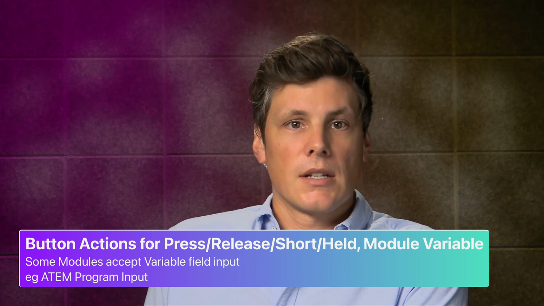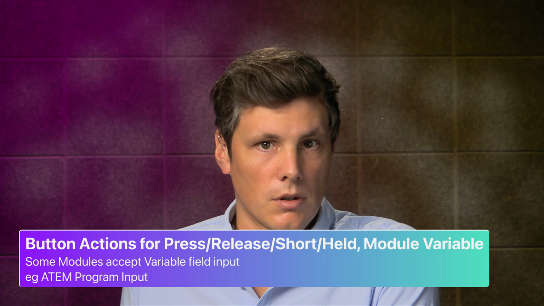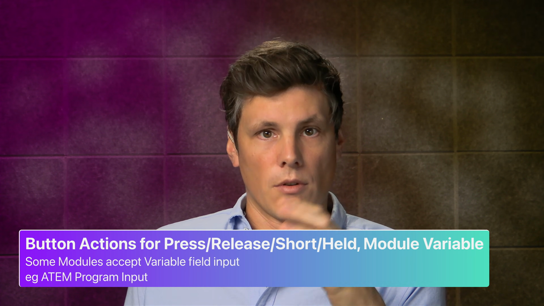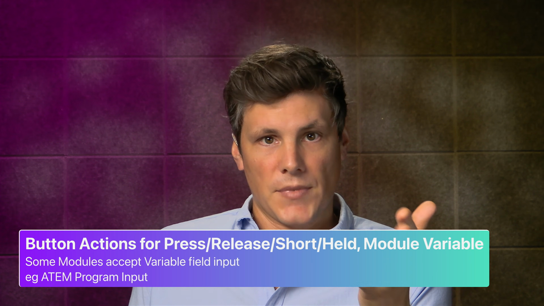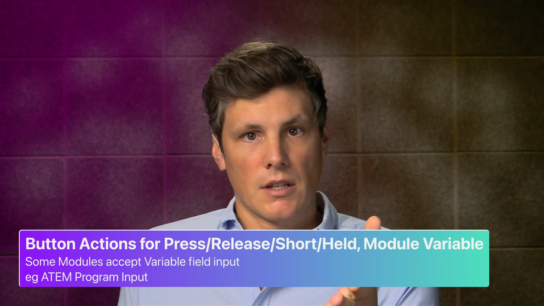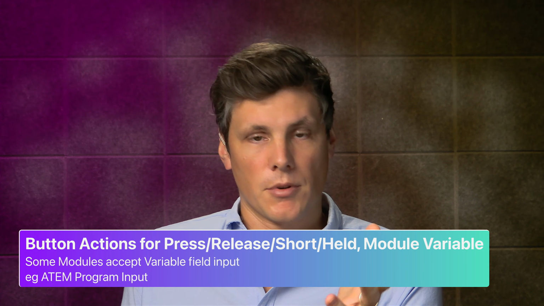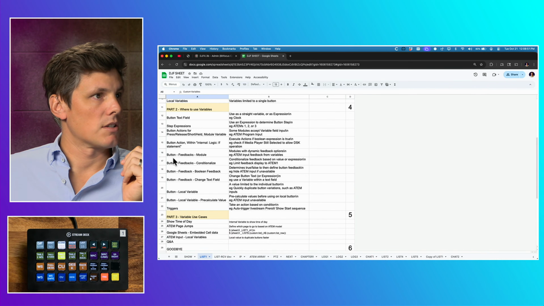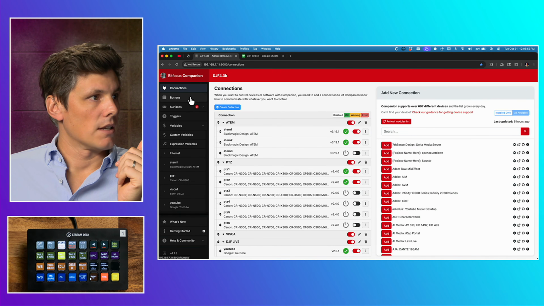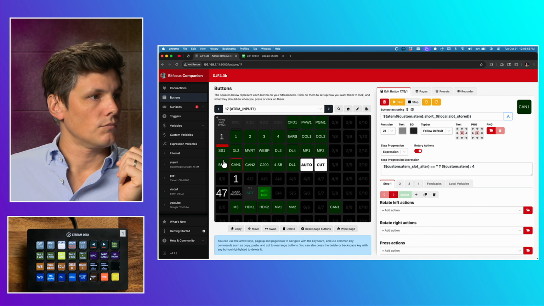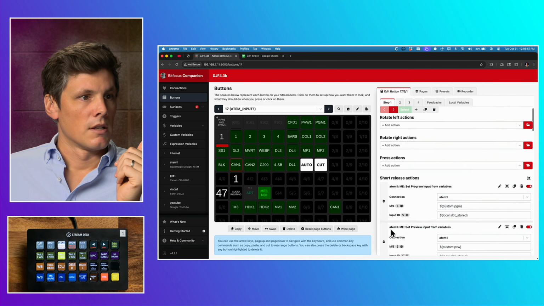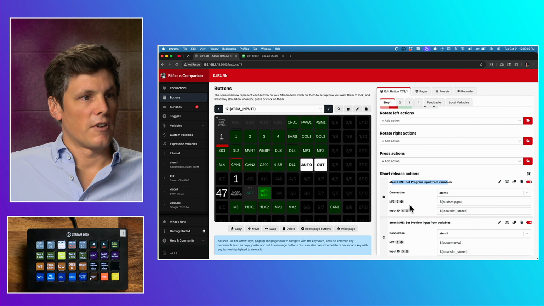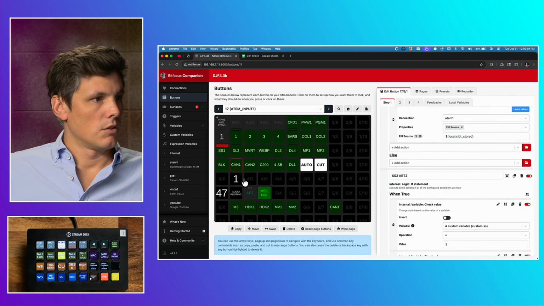All right, so next one is button actions for press, release, or a short or a held long one for the modules. So some modules accept variable field input, such as the ATEM program input. Rather than it being a drop-down menu, you can have it look at, let me jump over here. I'll keep working on this ATEM button. So I can use this set program input from variables. Let me just start a new button here.